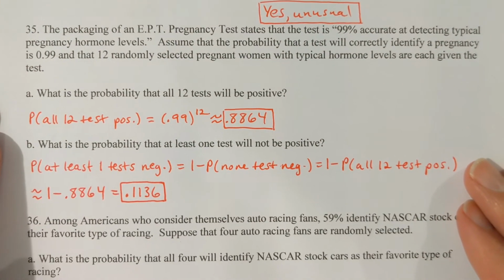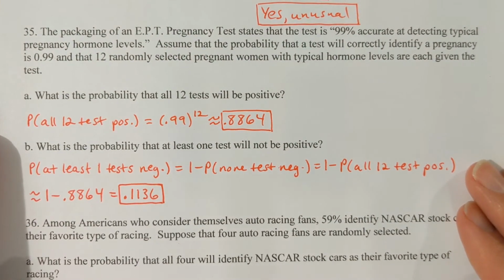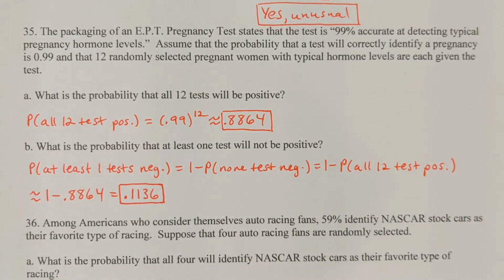Okay, problem 35 is another example. The packaging of an EPT pregnancy test states that the test is 99% accurate at detecting typical pregnancy hormone levels. Assume that the probability that a test will correctly identify a pregnancy is 0.99 if it's 99% accurate, and that 12 randomly selected pregnant women are given this test. Okay, part A, what is the probability that all 12 tests will be positive?